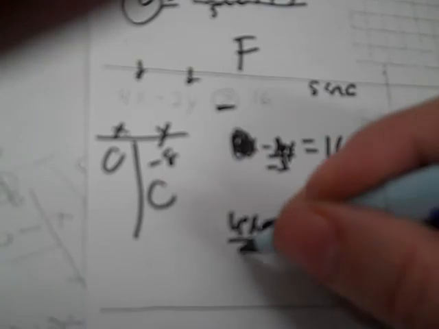X is 0, and here y is 0. So I dot my negative 2y, and I'll divide. 16 divided by negative 2 is negative 8, and then divide 16 by 4, which is 4. So remember, x is this way, so stay and go to the right.